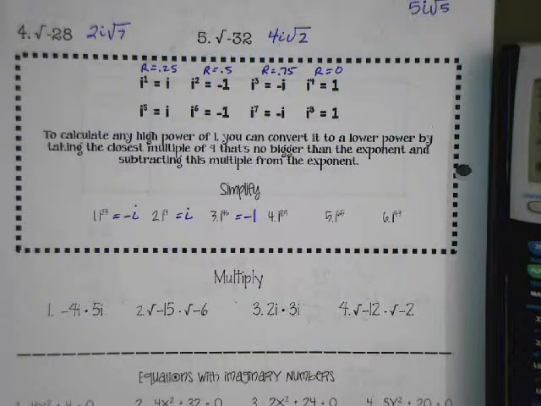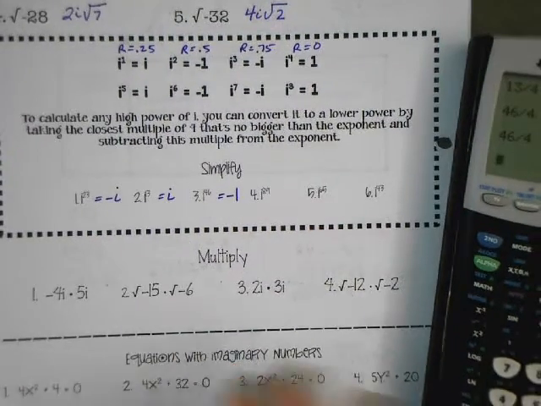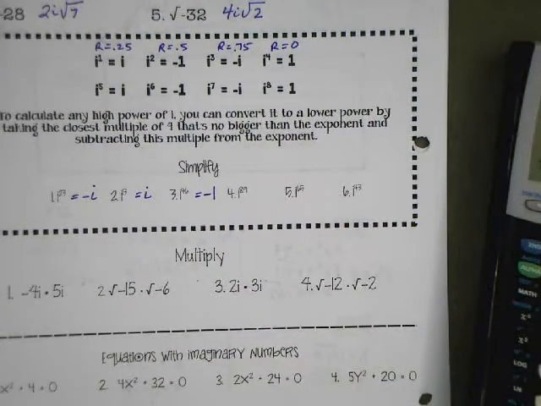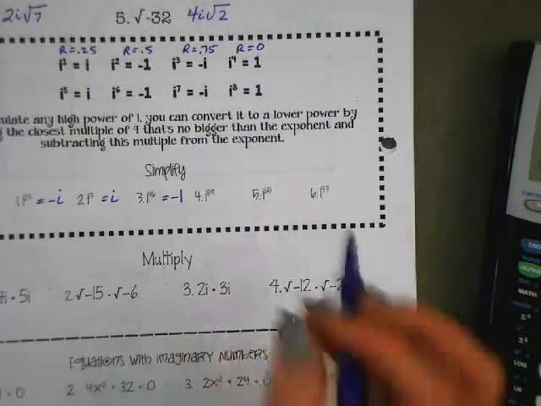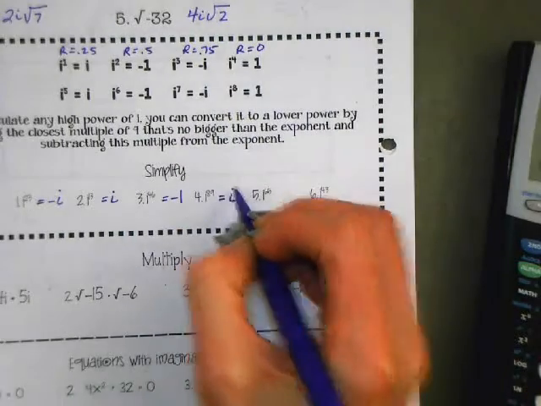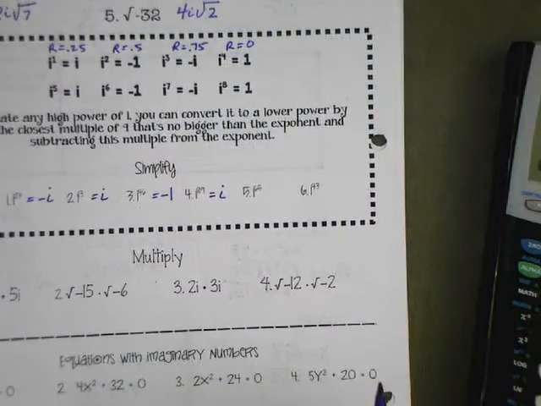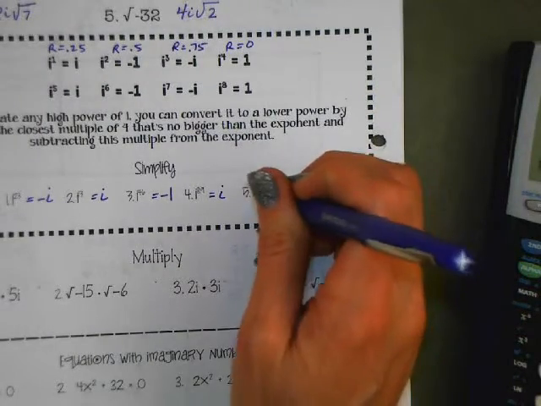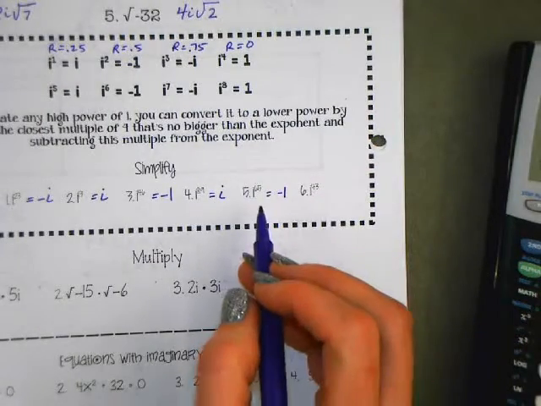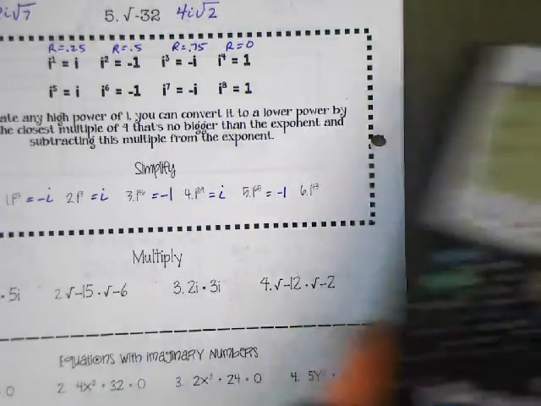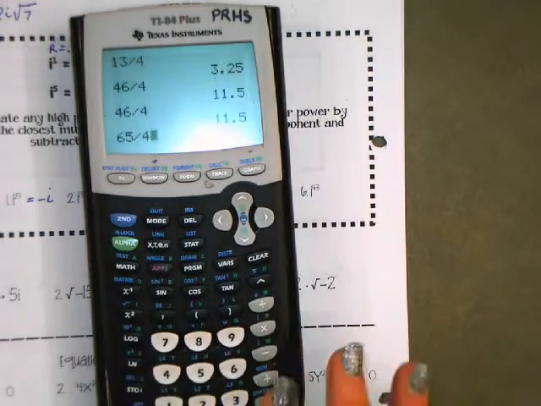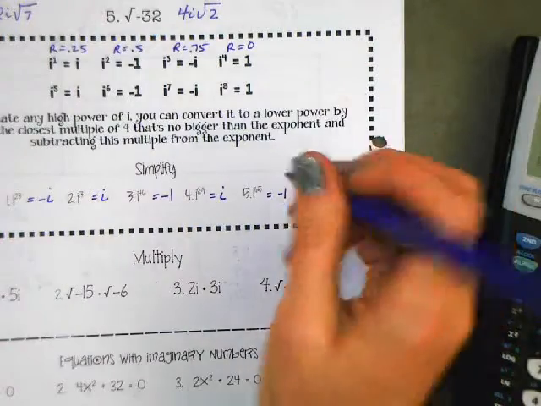I have a question. For 4, did we get i? Okay, for 5, did we get -1? Oh wait, let me see. Maybe I got this one wrong. Hold on. I think I did this one. 65 divided by 4. Yeah, it's i. Sorry, i.